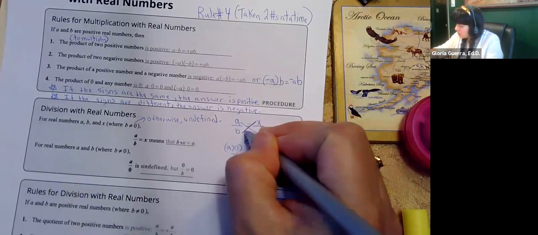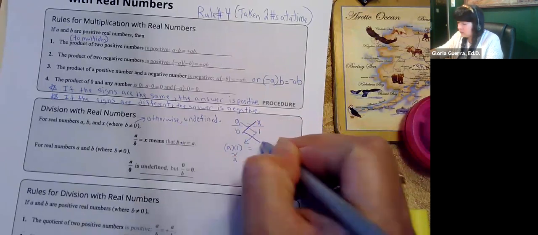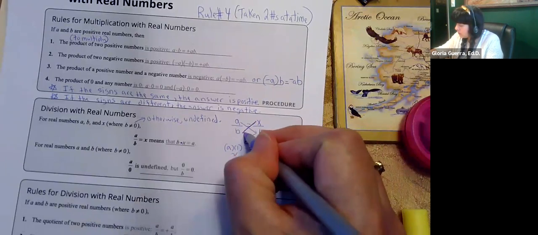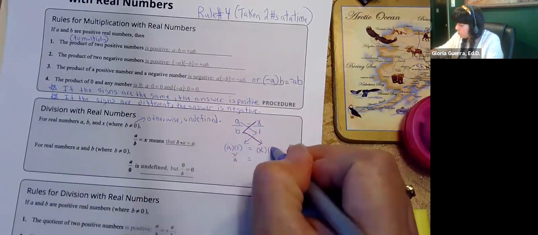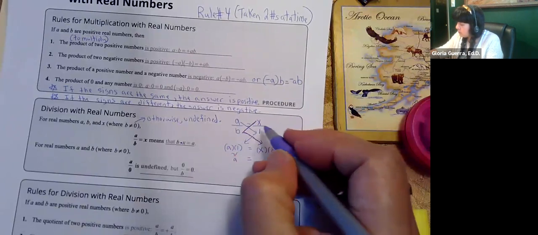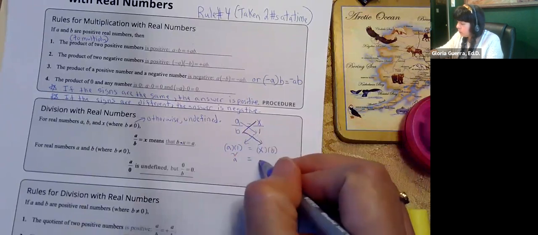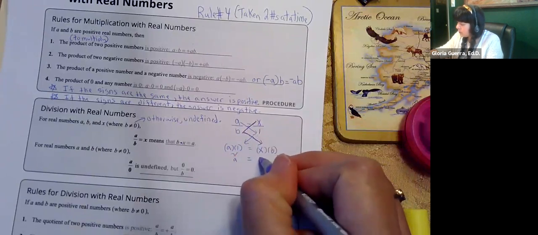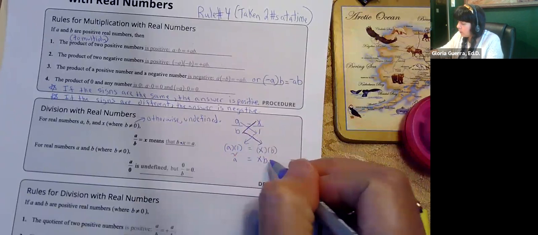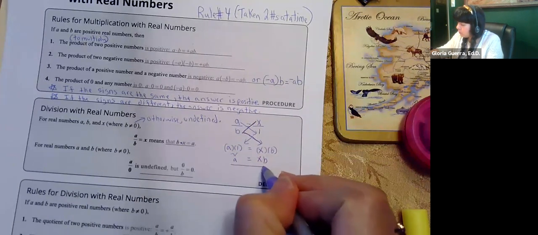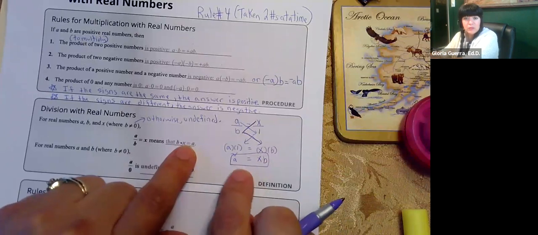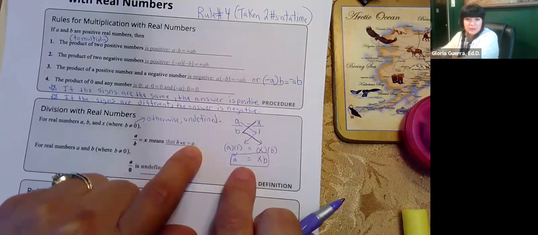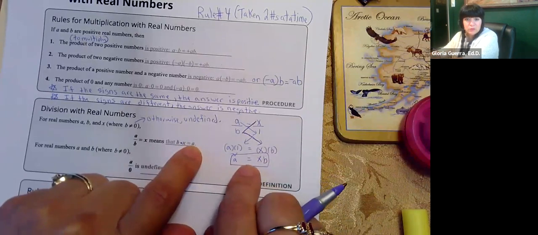X times B. X times B is equal to XB. Okay, so basically this is saying the same thing. It's just here they have equals A last. Here we have A equals first.